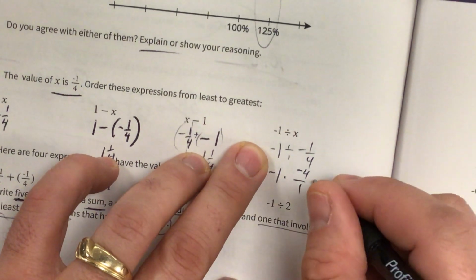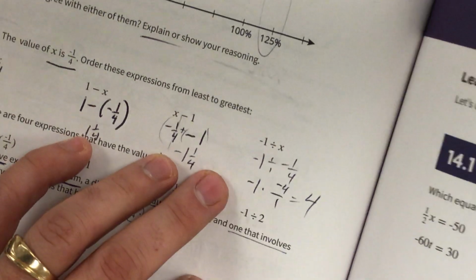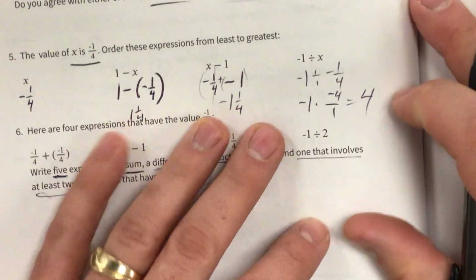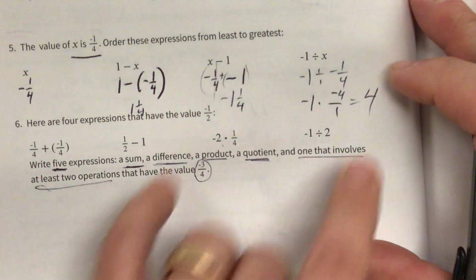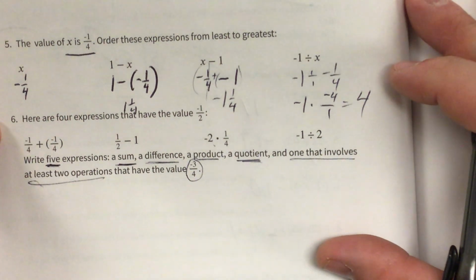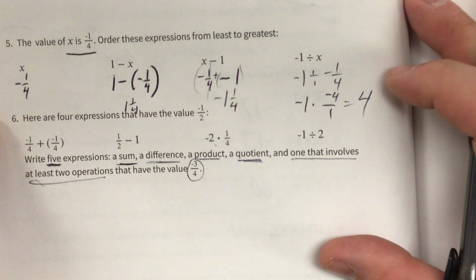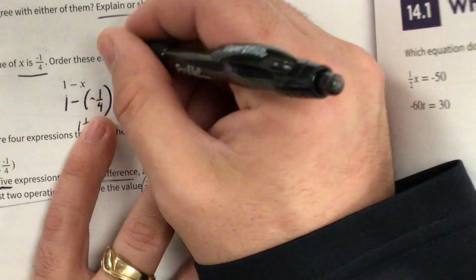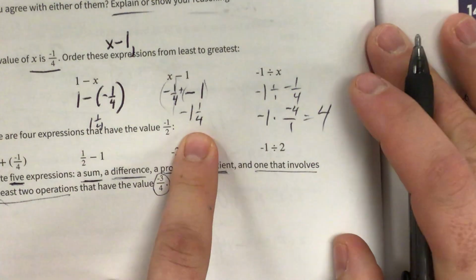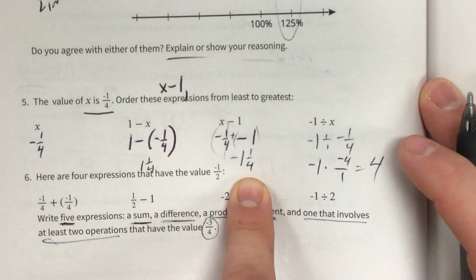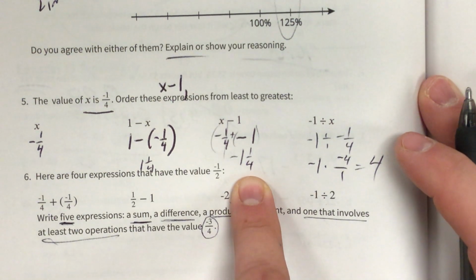Georgia. 4. All right, so now let's put them back in order of the original question from least to greatest. So which one was the smallest answer? Evan. X minus 1 needs to go first because that is the smallest. Followed by Veronica.